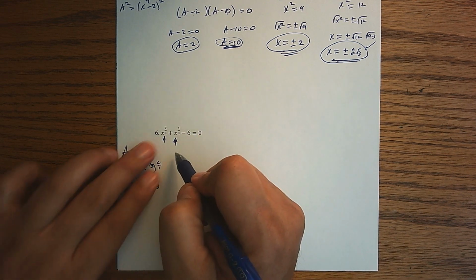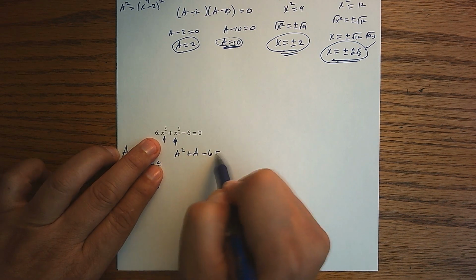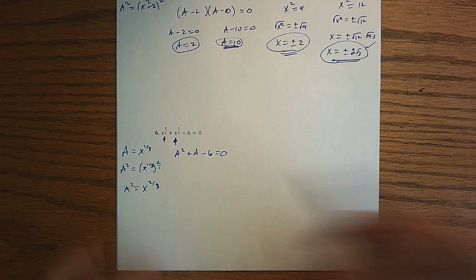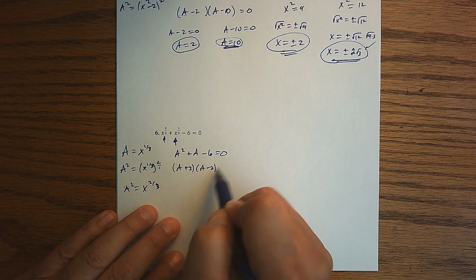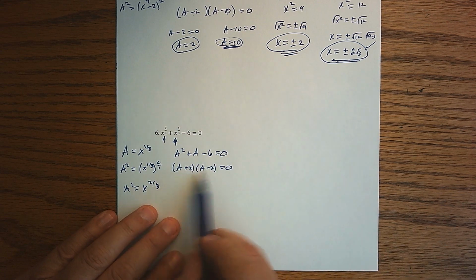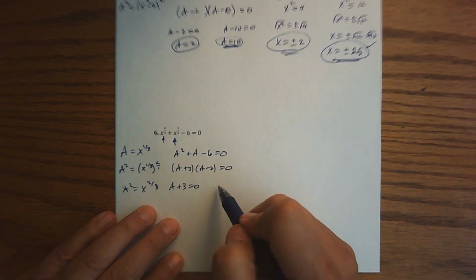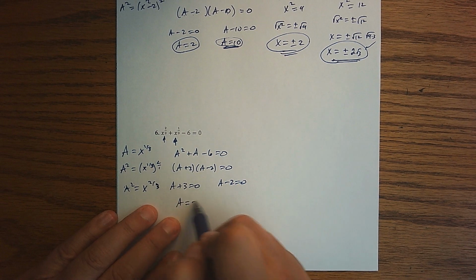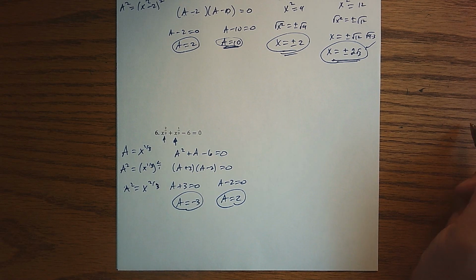So making my replacements, this is a squared plus a minus 6 equals 0. There's my quadratic in terms of a. I'll factor this. I believe the factorization will be that guy, a plus 3 times a minus 2, yep. And so my zero factor property says a plus 3 is 0, or a minus 2 is 0. We get a equals -3, or a equals 2.